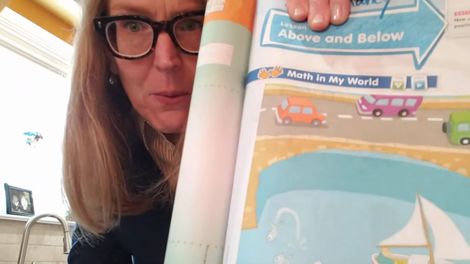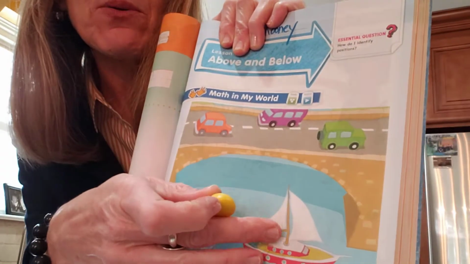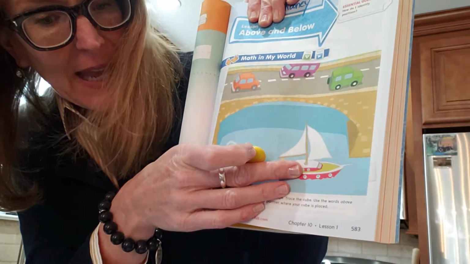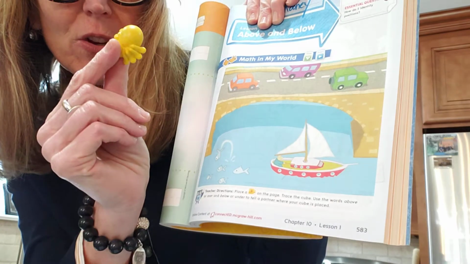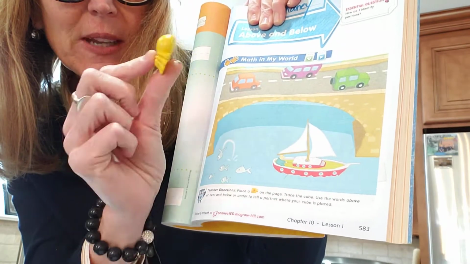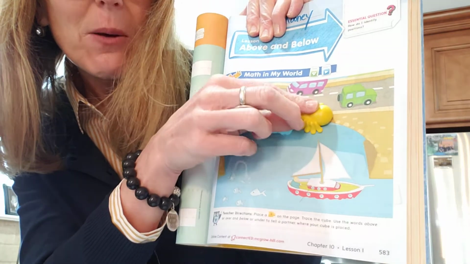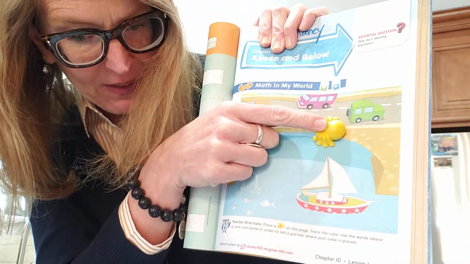Now, what I want you to do is find the sailboat. Did you find the sailboat? Now take whatever little thing you're using and place it above the sailboat. Place it above the sailboat.